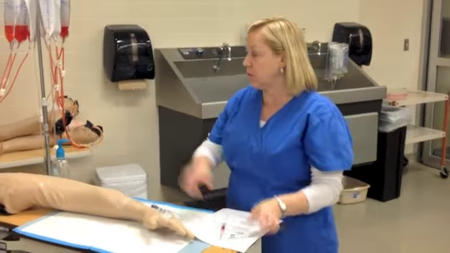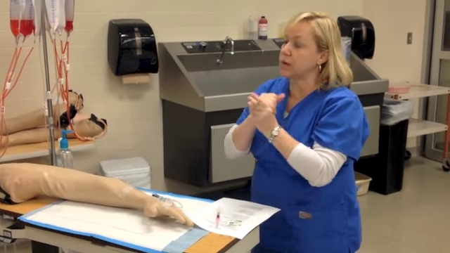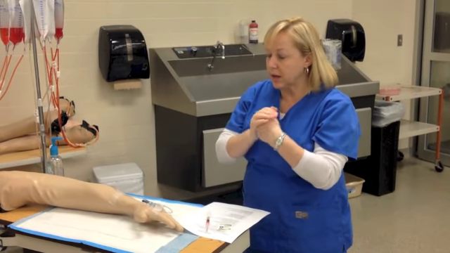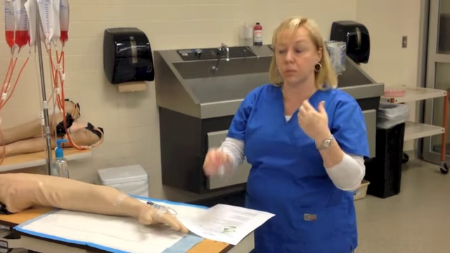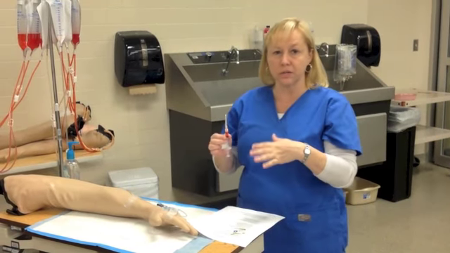The first thing we're going to do, of course, is wash our hands. And as we're coming in there, washing our hands, we're going to need to ask the patient a couple things. Mr. Arm, are you allergic to any medications? Because I'm going to be giving you your blood pressure medicine today. No, he's not allergic, so you always verify allergies.